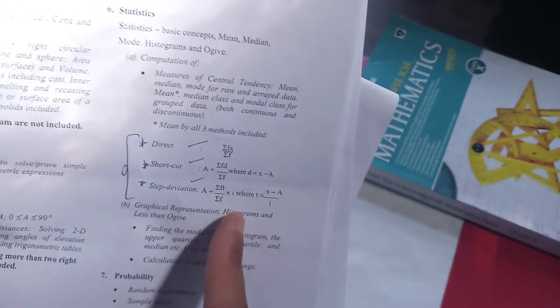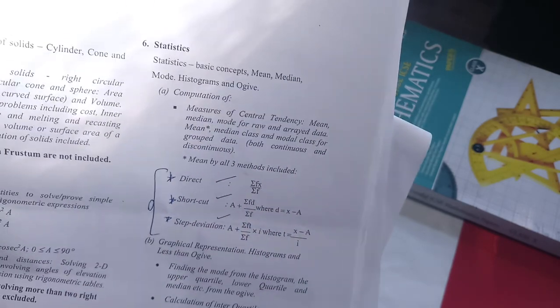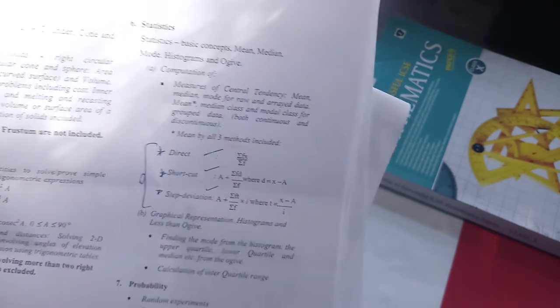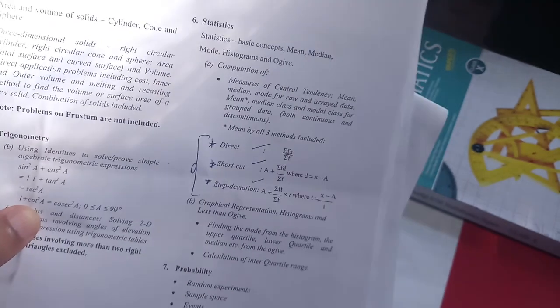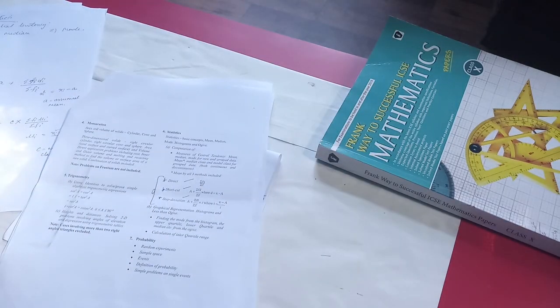This histogram and ogive we will be doing in the next class. The median I think is very, very simple. The mode also we will solve one or two. It's also quite easy.